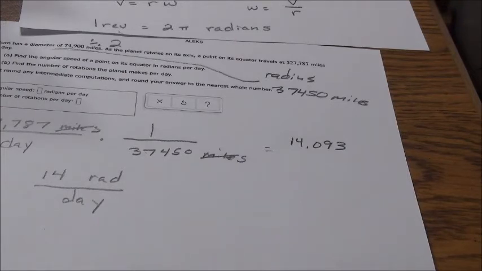Second part of this, find the number of rotations the planet makes per day. And so I am going to have to find what the angular speed is.